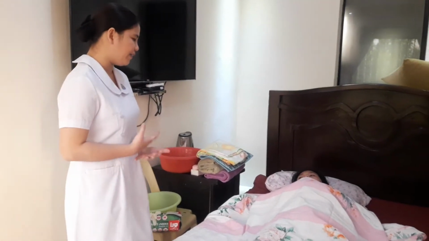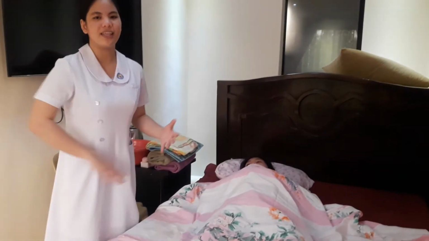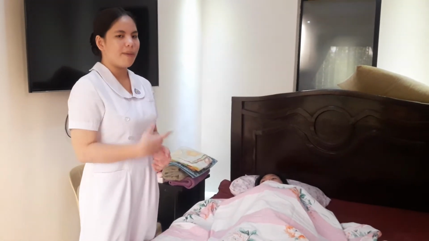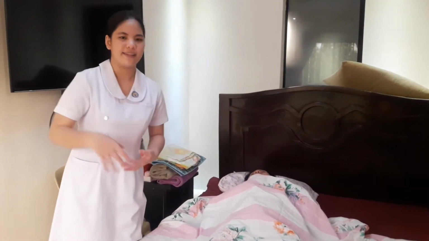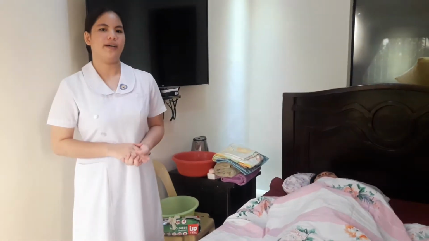And first, for the planning, we should wash our hands. After washing our hands, we will remove all the unnecessary things that may hinder us in doing the bed bath properly. Next is to arrange all the things that we will be needing. Next, we will now provide privacy to the client. We should close all the doors, all the curtains, and all the air conditioning units.